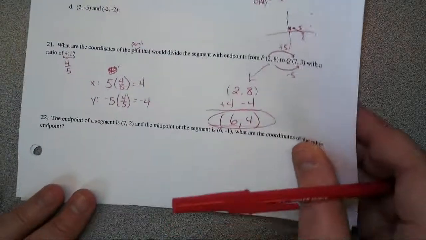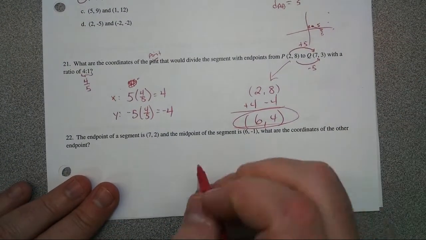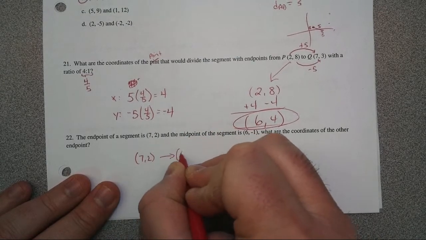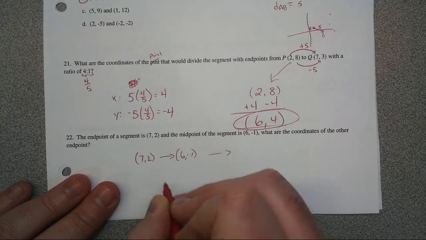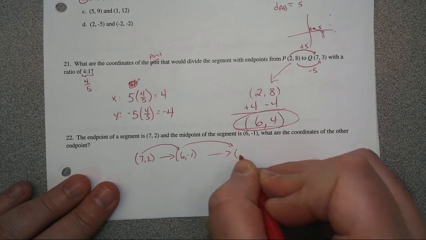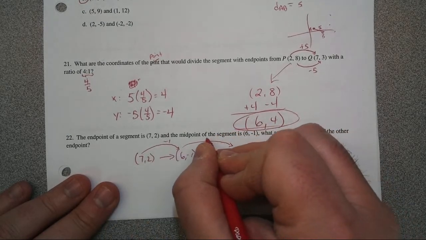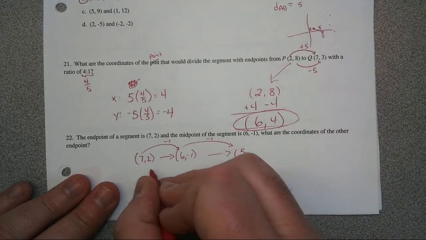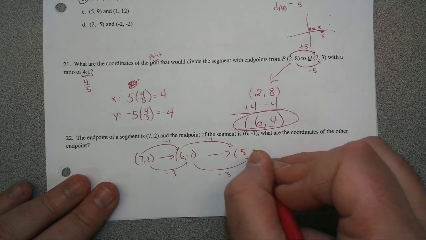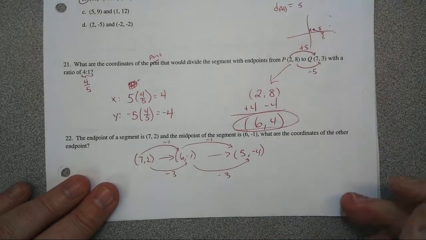Okay. 22, the endpoint of a segment is 7, 2. The midpoint is 6, negative 1. So we're going from 7, 2 over to 6, negative 1 over to another point. So what did you do to get from there to there? And then just do it again. So this is going down 1. We want to go down 1 more, which is 5. And here we're going down 3. So if we go down 3 more, we'll be at negative 4. And so that's the other coordinate.